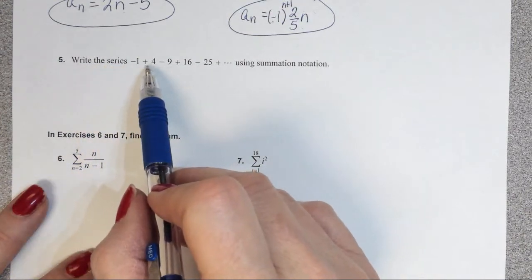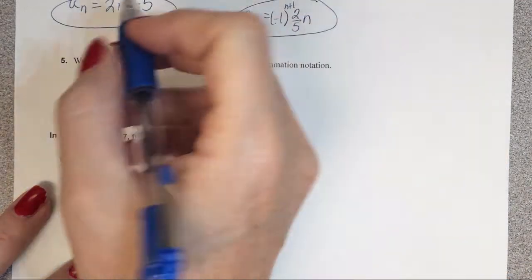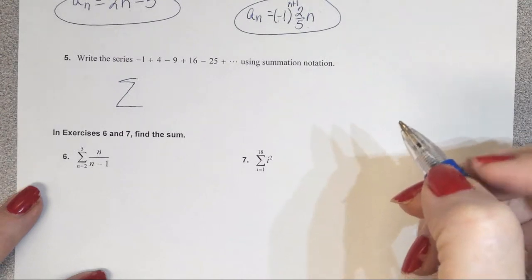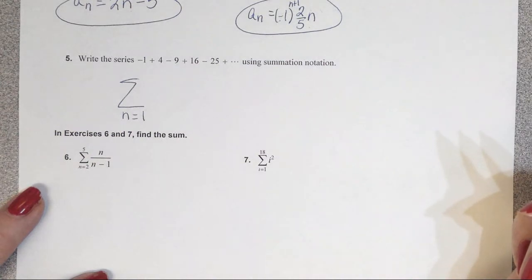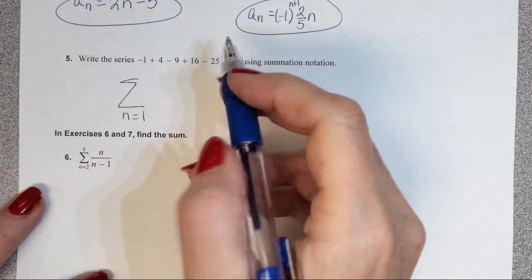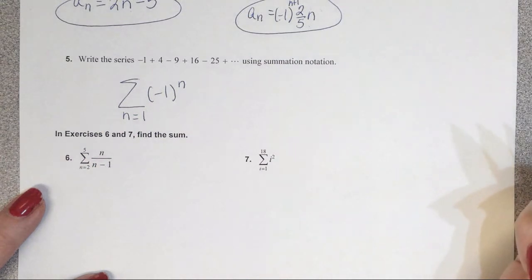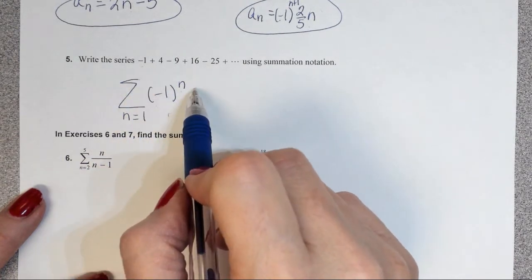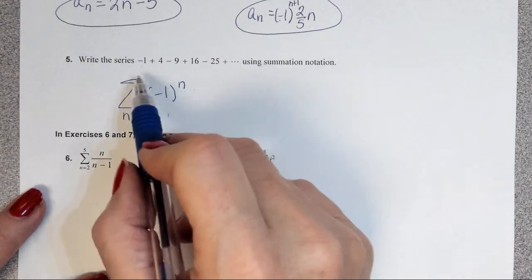Okay, write the series right here using summation notation. Summation notation is where we use the sigma. So we know our sigmas, we're always going to start at 1. I always like to use n's instead of i's. Are the signs alternating? Yes, so I have to do negative 1. Does negative 1 to the n make them alternate correctly? Negative 1 to the first, would that make it negative? Negative 1 to the second, make it positive? Okay, so that's fine.